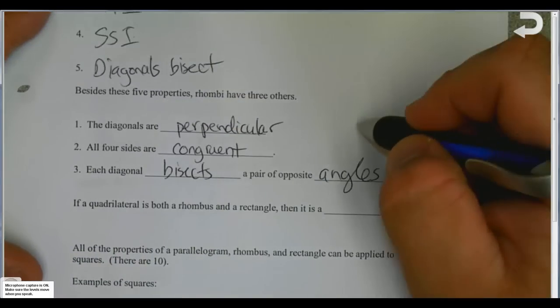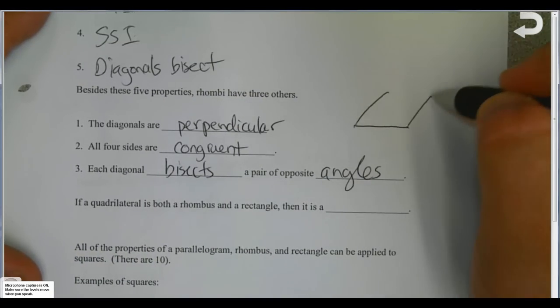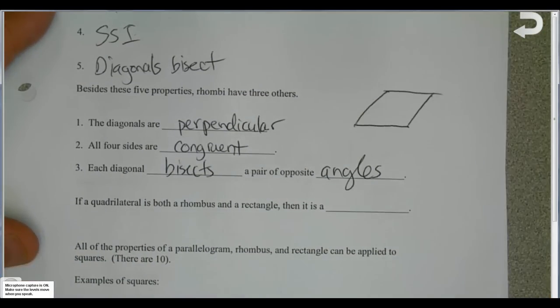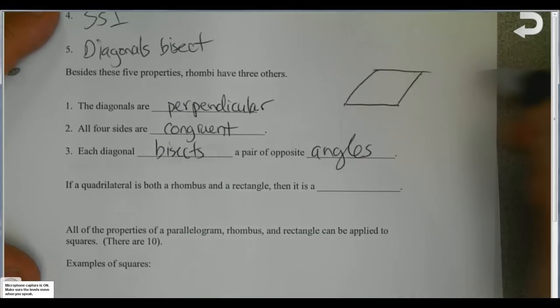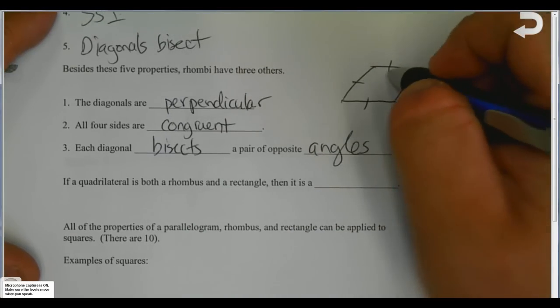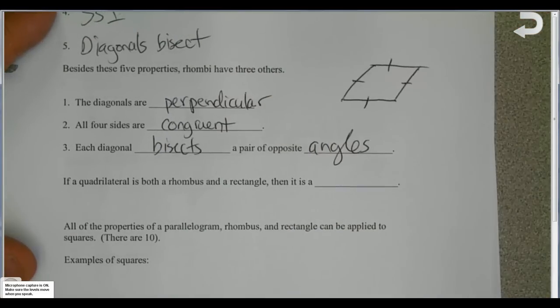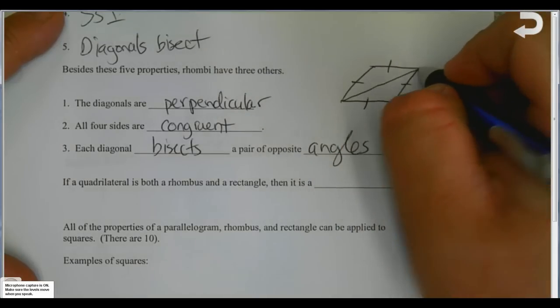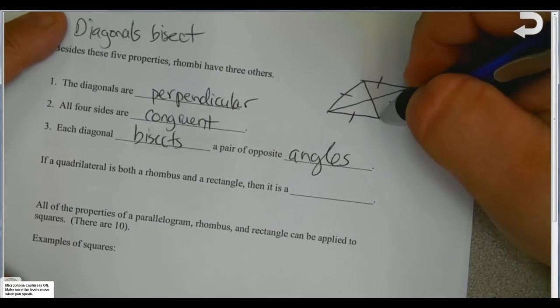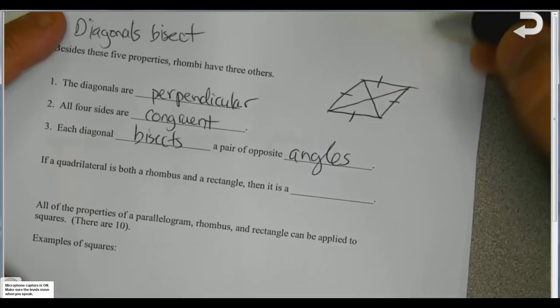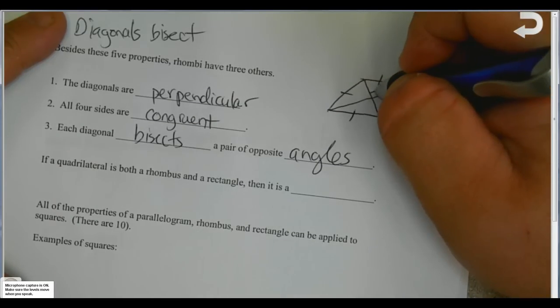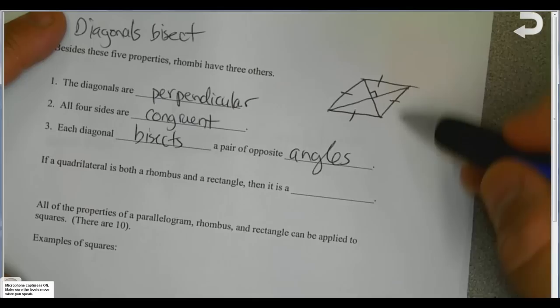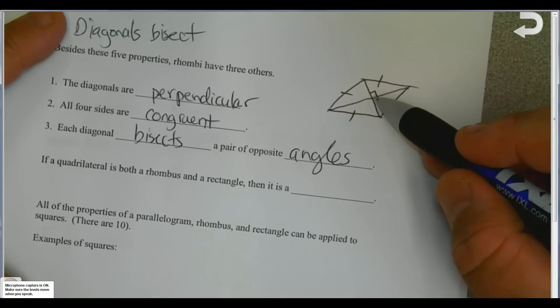So we're going to draw ourselves a rhombus over here. If I have a rhombus, then all 4 of those sides should be congruent. When I draw the diagonals, there will be a right angle here. Now, if there's a right angle here, there's a right angle all through here. So every angle inside is 90 degrees.